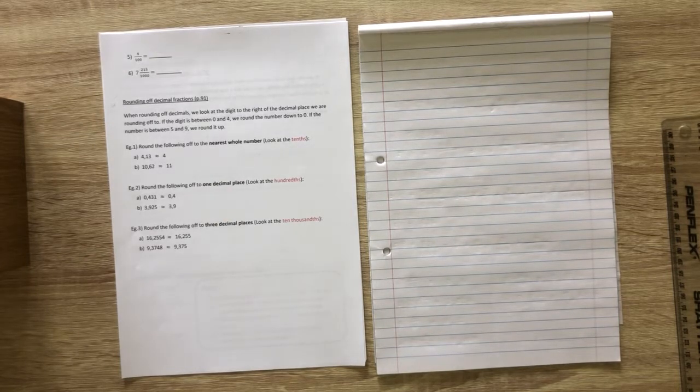So today we're going to be talking about rounding off decimal fractions, and that is page 91 in your textbook. It says here, when rounding off decimals, we look at the digit to the right of the decimal place we are rounding off to.